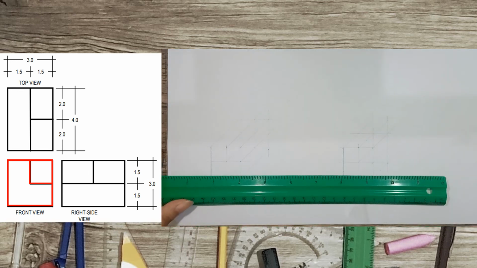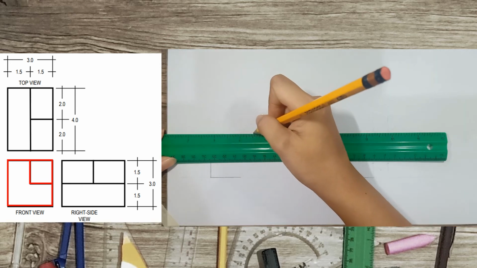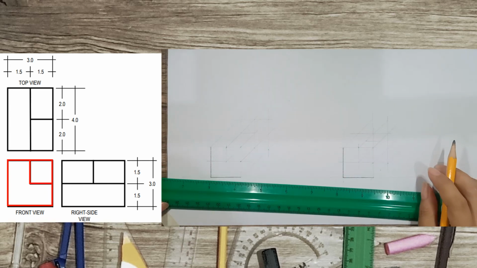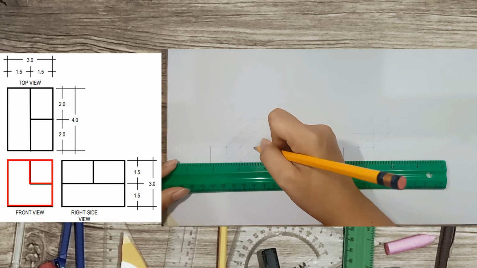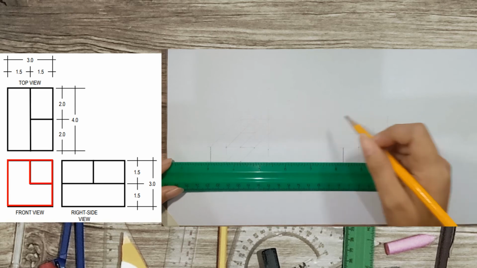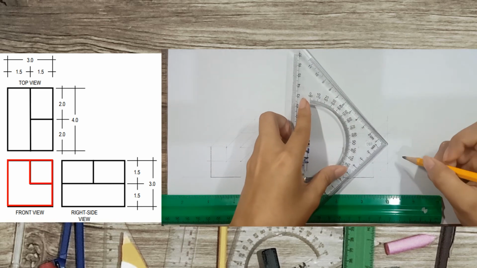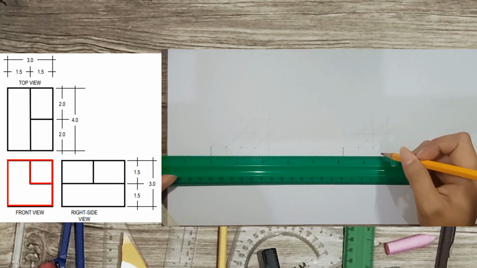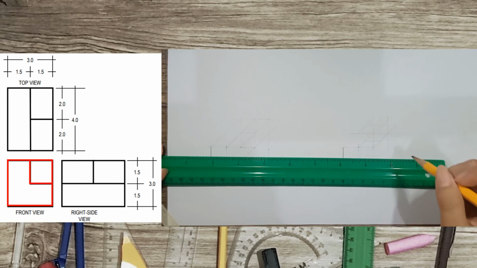After creating the distances that we have marked, we'll have to project again. So let's project the horizontal lines, and then the horizontal line here, and then on this part, and then on this part.